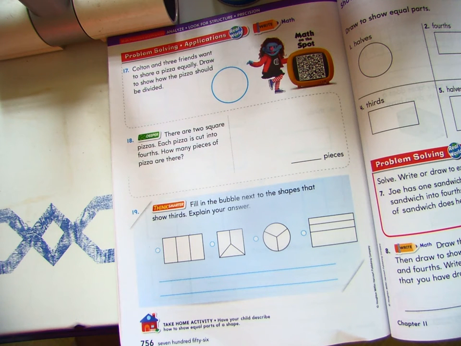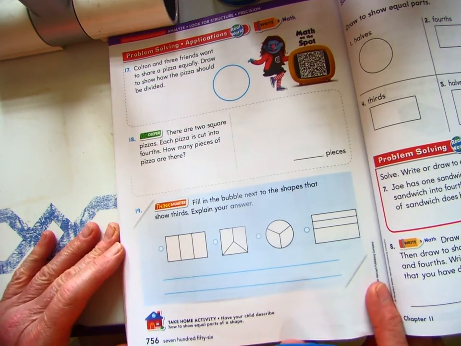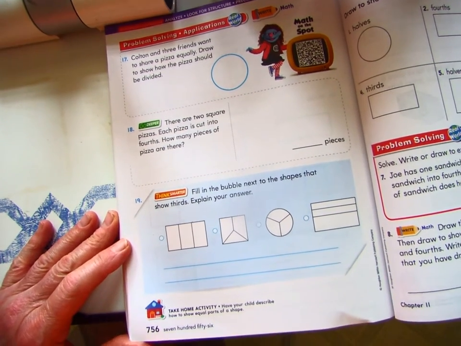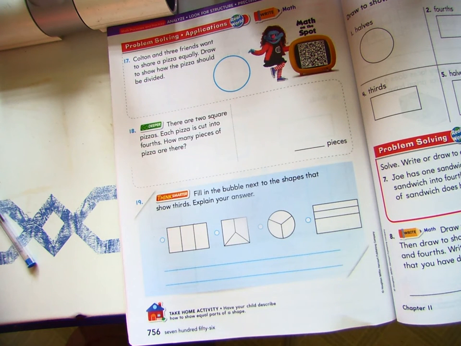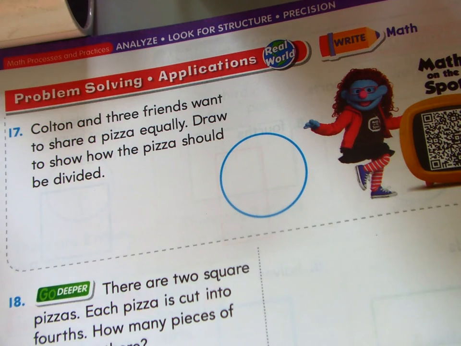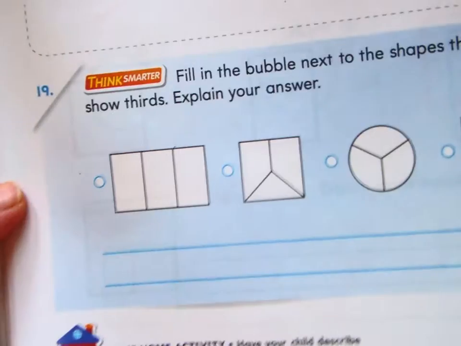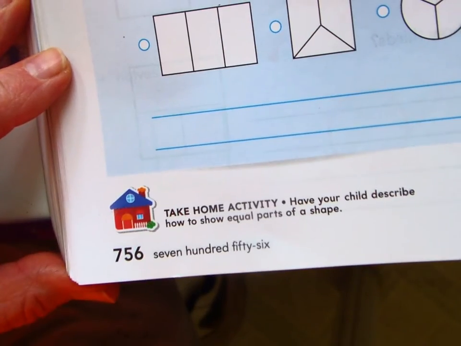Okay, I am on page 756. Right here. Can you find that page? Okay. And I'm going to move a little closer so we can see a little bit. Okay, there we are. Nice and close. Again, we're on 756. There's our 756. Are you there?